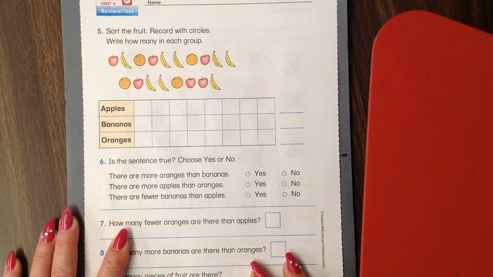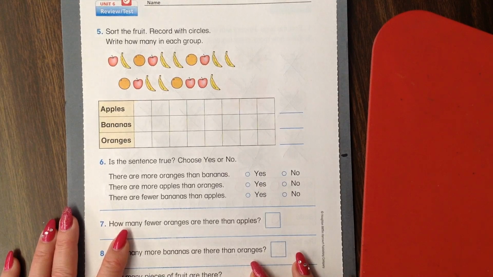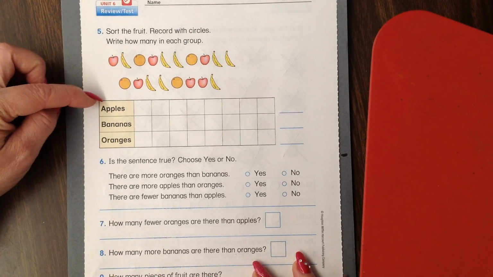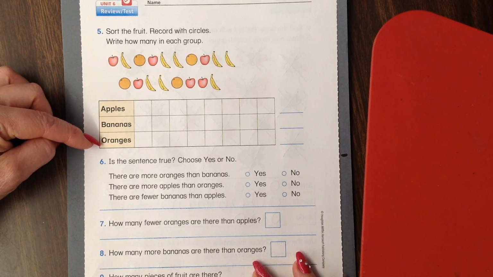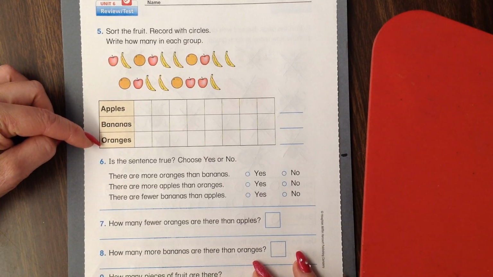All right, similar to the other side, you're going to go ahead and count how many apples, how many bananas, and how many oranges there are. Okay, go ahead and pause the video, and I want you to try and count how many you see of each, and then come back and check with me.